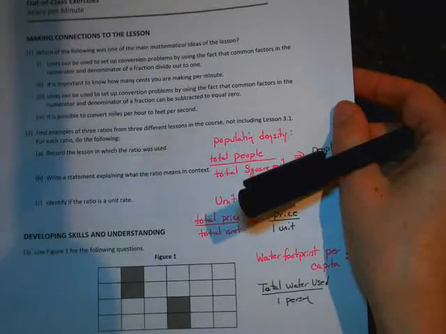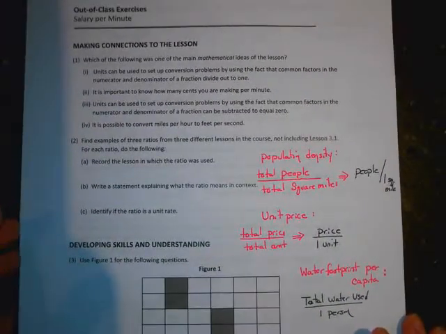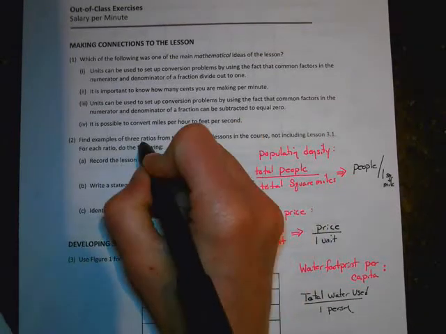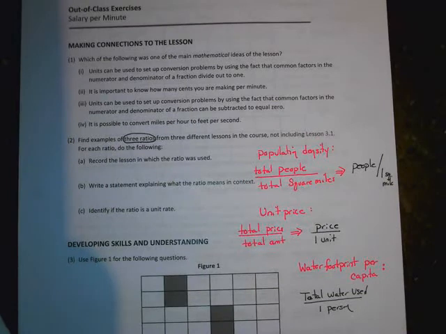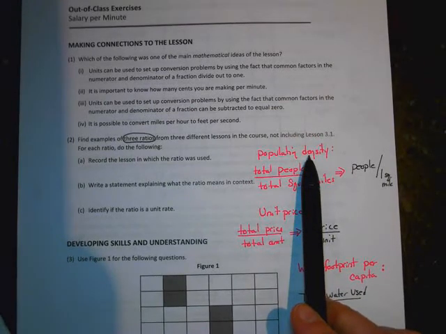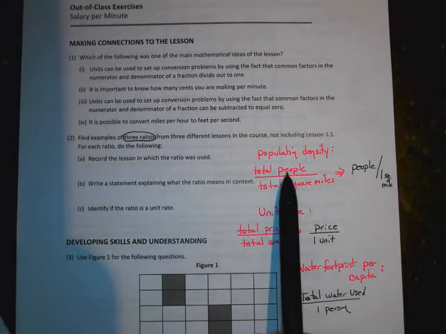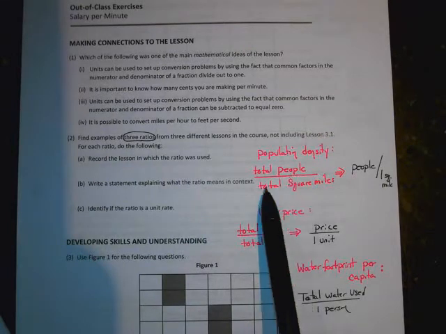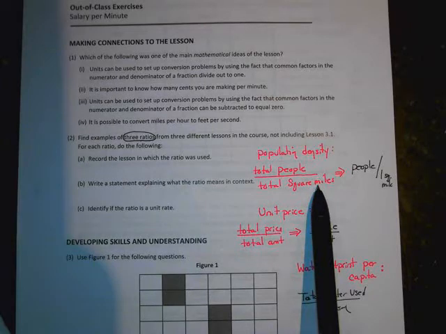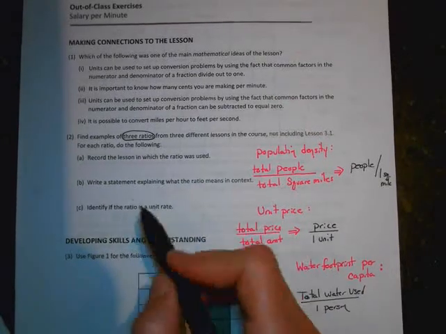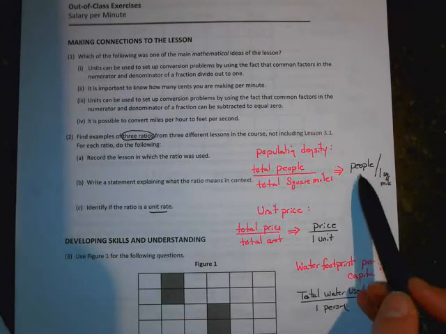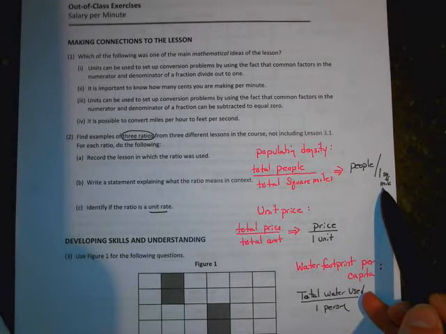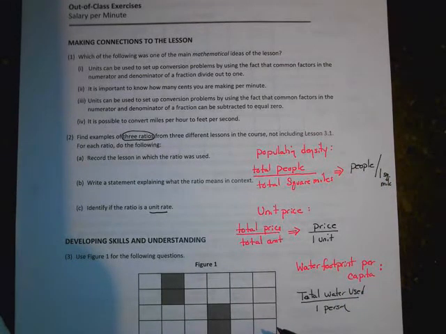I don't want you to do number 2, but I really liked number 2, so I thought we would just talk a little bit about some of the ratios. Now remember, a ratio is a fraction. It's just another word for fraction. So population density, we just did that with Tokyo. That's a ratio. It's a fraction. So you have total people over total square miles. And when they talk about a unit ratio, that means you pop it into your calculator and put it over 1. So a unit ratio for population density would be people per 1 square mile or 1 square kilometer.